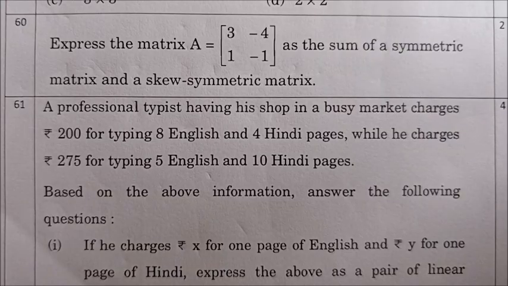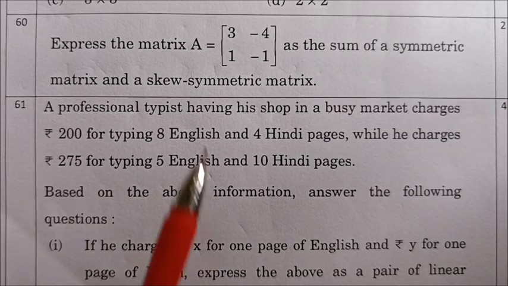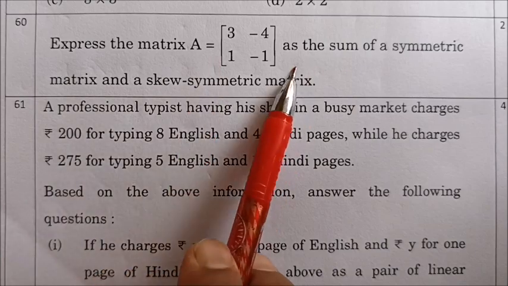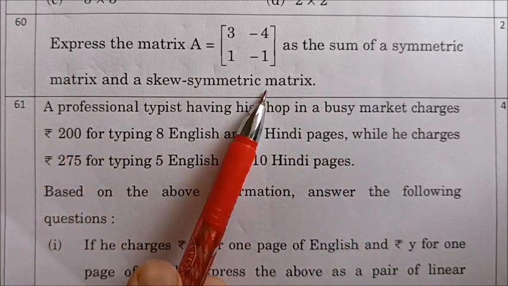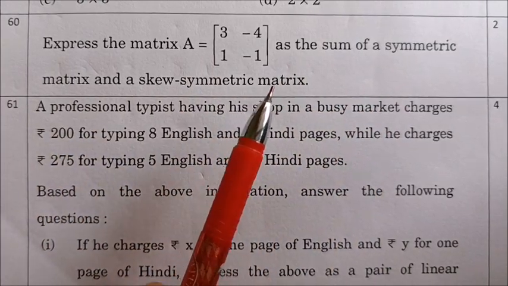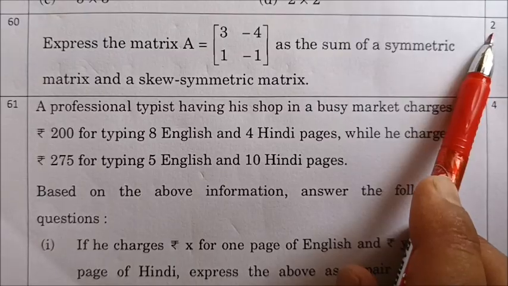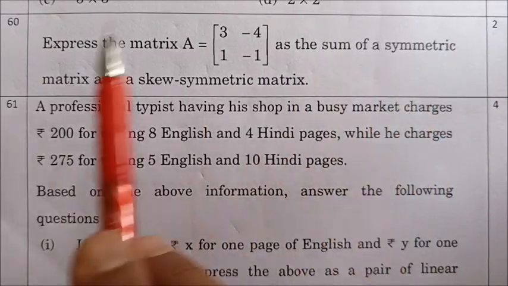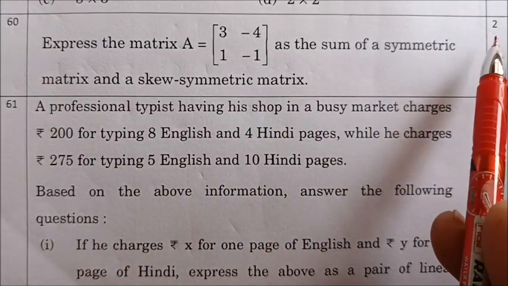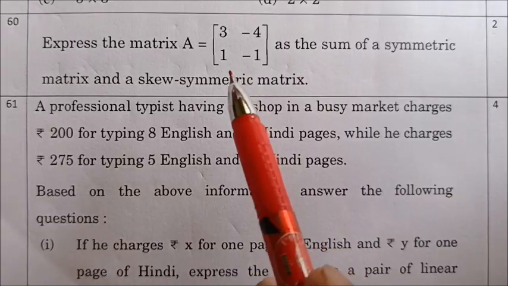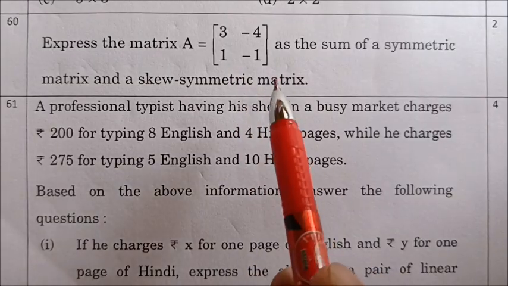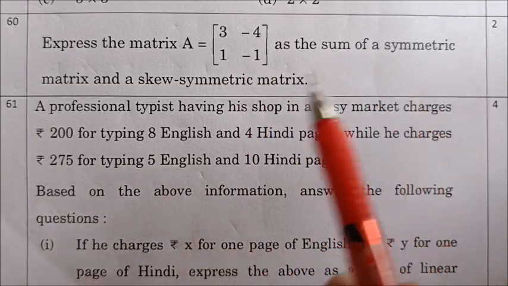Question number 60. Express the matrix A as a sum of symmetric and skew symmetric matrix. Actually it should have been a question of 3 marks, because this content is a little more than a 2 marks question, because here we have to use that A equals half of A plus A transpose, plus half of A minus A transpose.